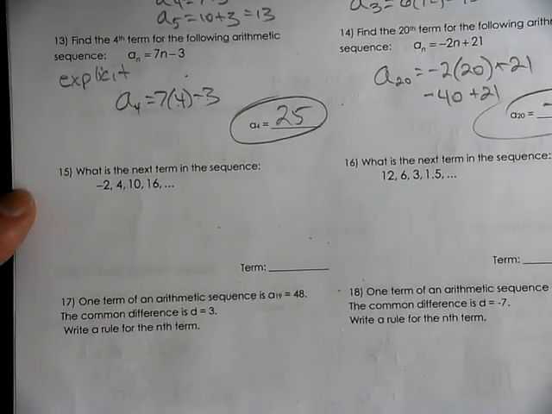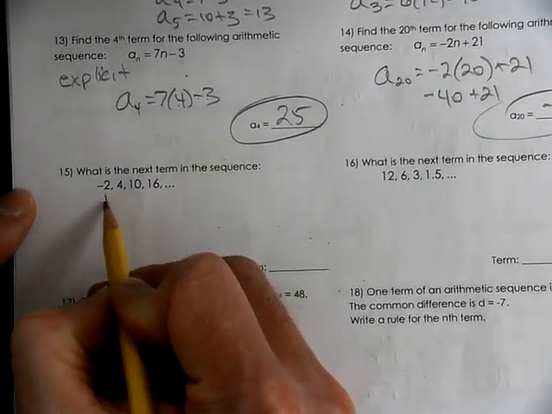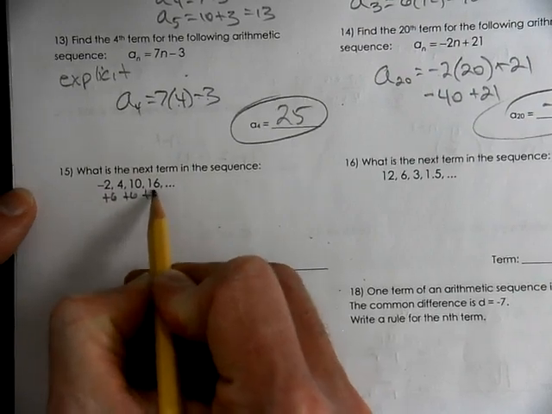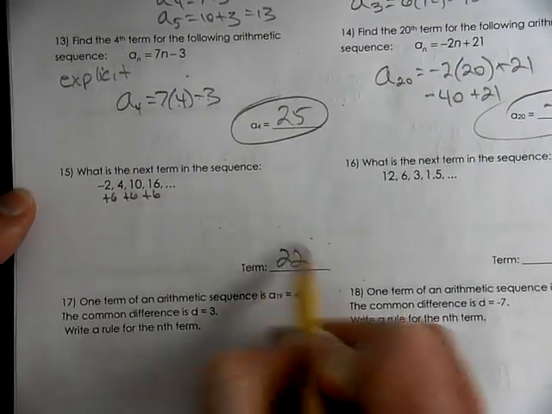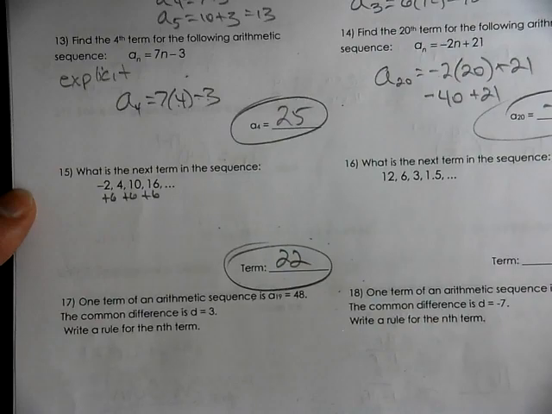What is the next term in the sequence? Well, it looks like we're adding 6, and adding 6, and adding 6, so we're going to add 6. We get 22.